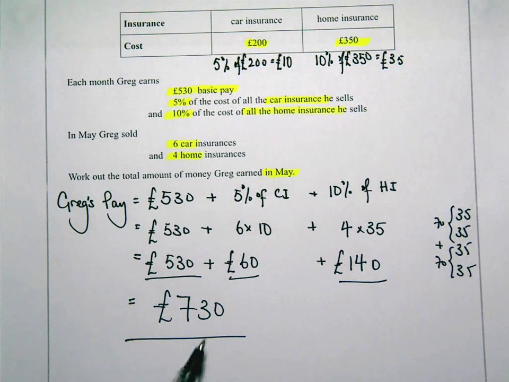730, pretty easy to get that answer. Take your time, go through this question a couple of times and make sure you understand it. Make sure you can do it yourself.